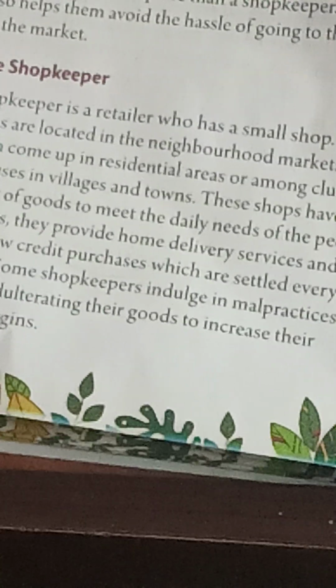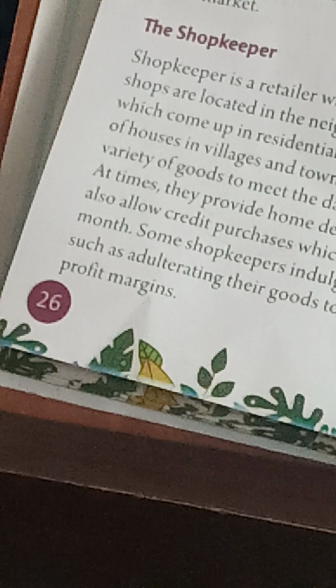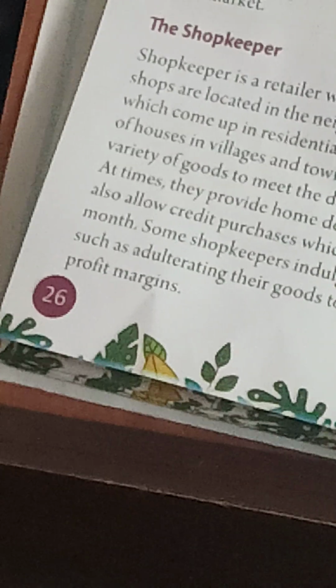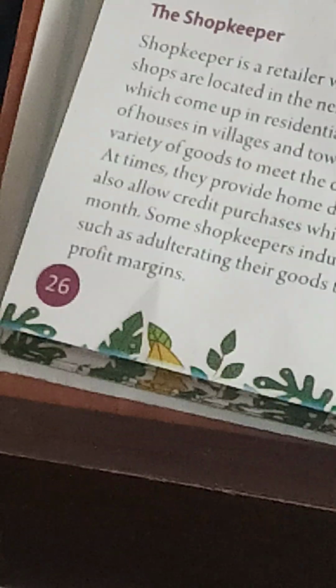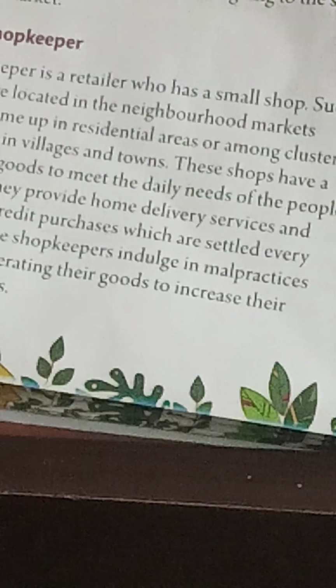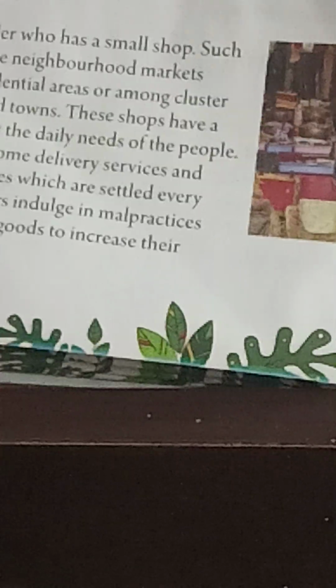These shops have a variety of goods to meet the daily needs of the people. At times they provide home delivery services and allow credit purchases which are settled every month. Some shopkeepers include malpractices such as adulterating their goods to increase their profit margins. Adulterating their goods means different types of things are related here.